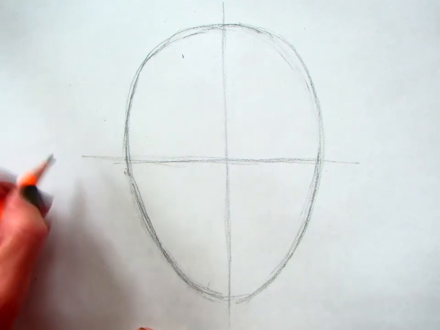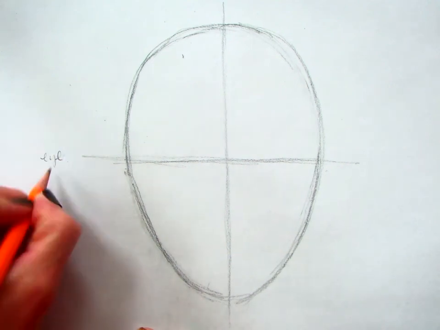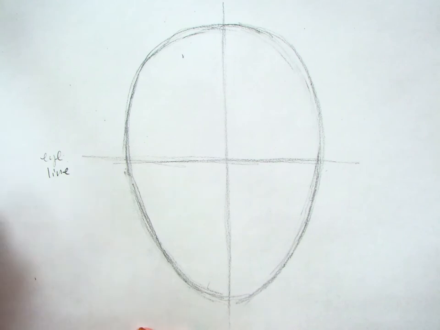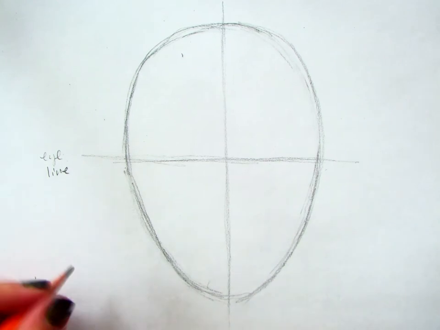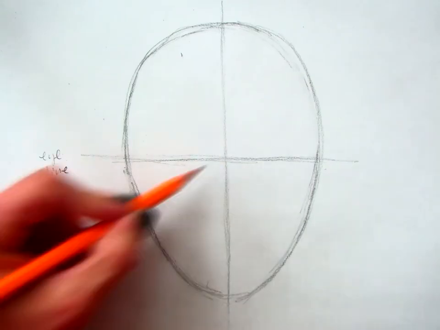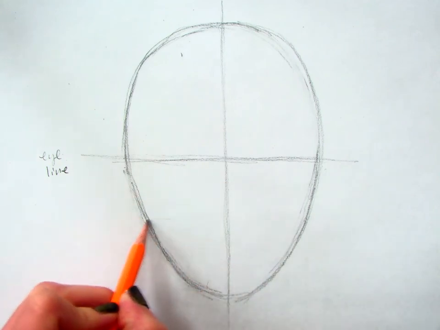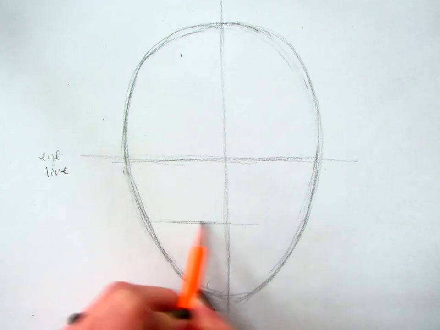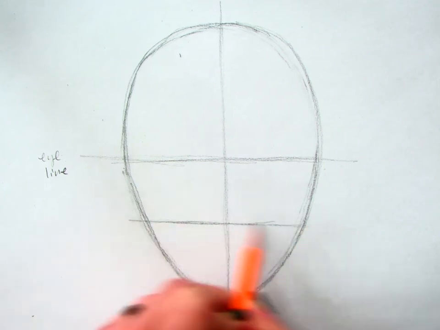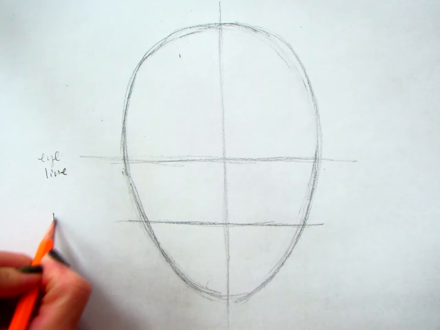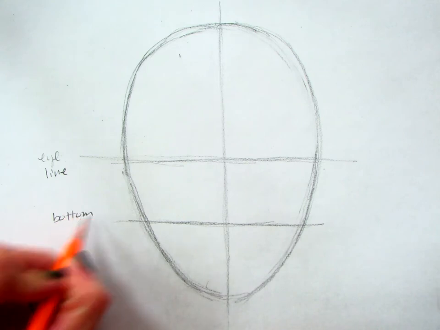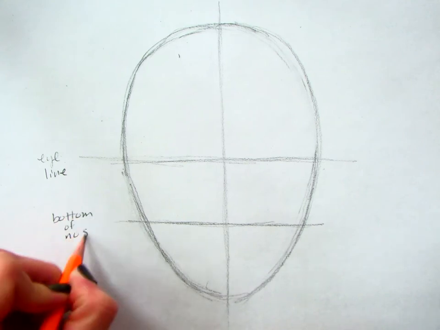So I would like you to go ahead and label this eye line. From here, we're going to divide this in half, and that is where the bottom of our nose is going to be. So I'm going to put bottom of nose.